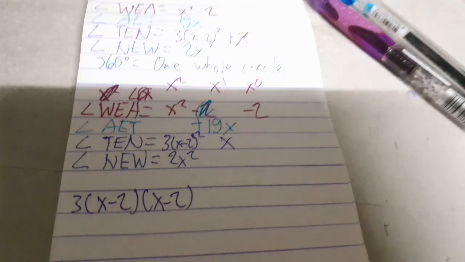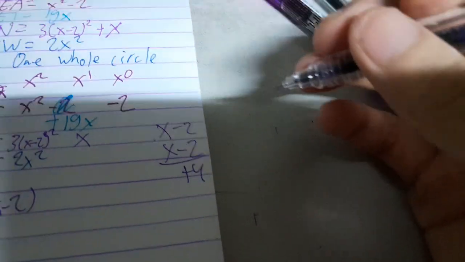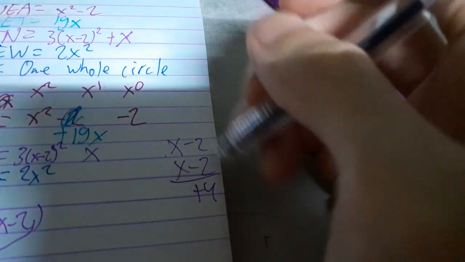So we can rewrite this as 3 times x minus 2 squared, diba? Remember that is the same as x minus 2 times x minus 2. So now let's multiply. If we work this out, it will go like this. Negative 2 times negative 2 is positive 4. So that's the inside, we worked out the inside already. Next, negative 2x times negative 2 times x, negative 2x.